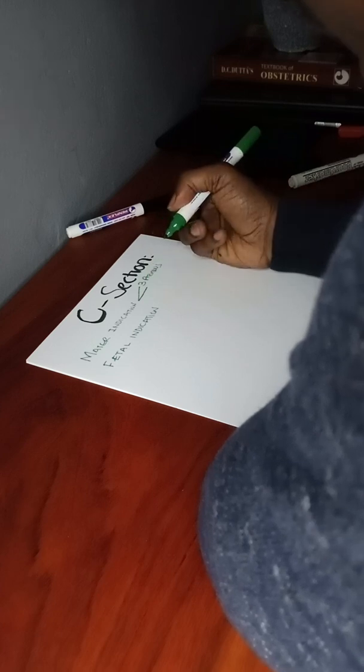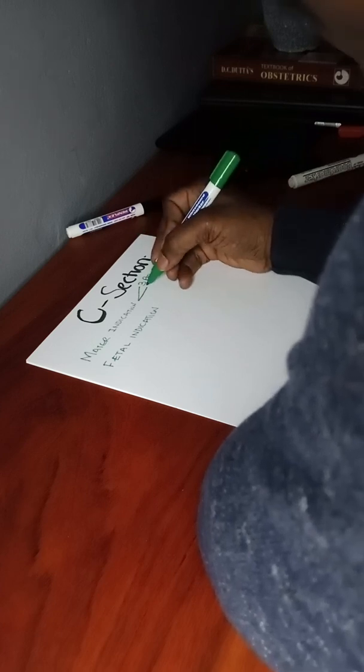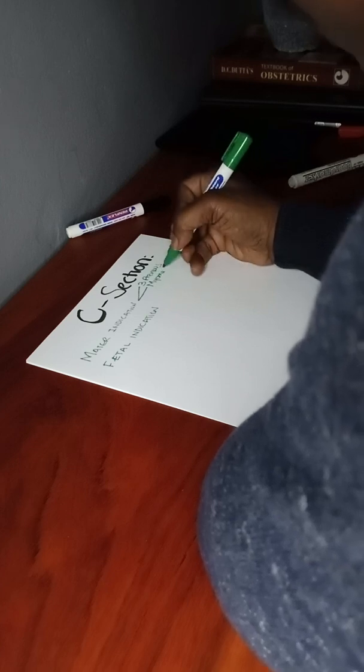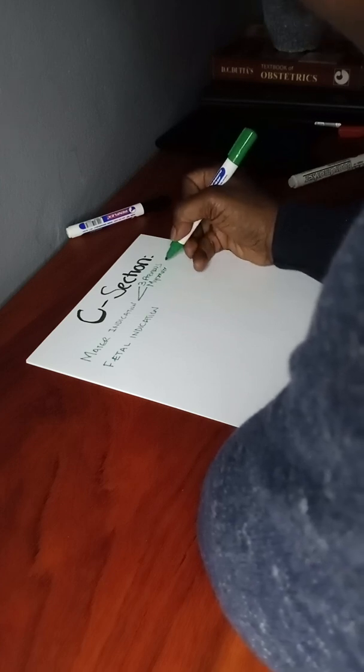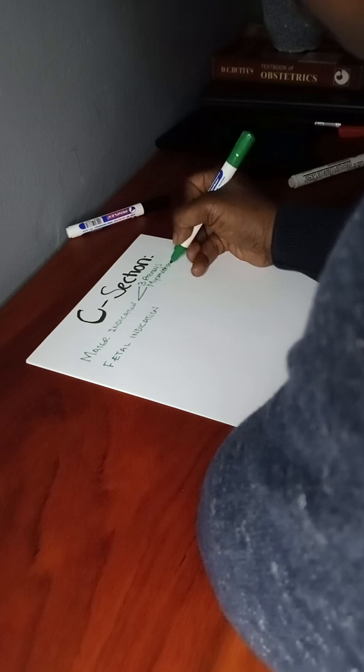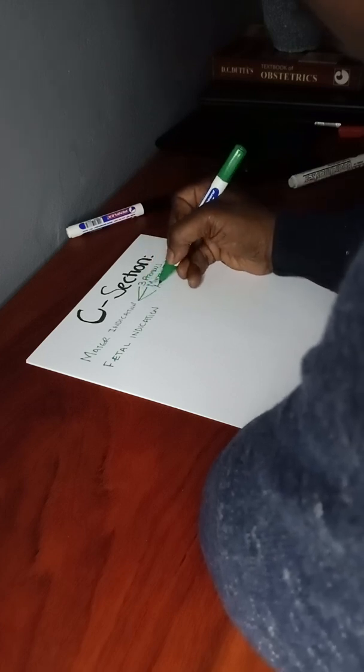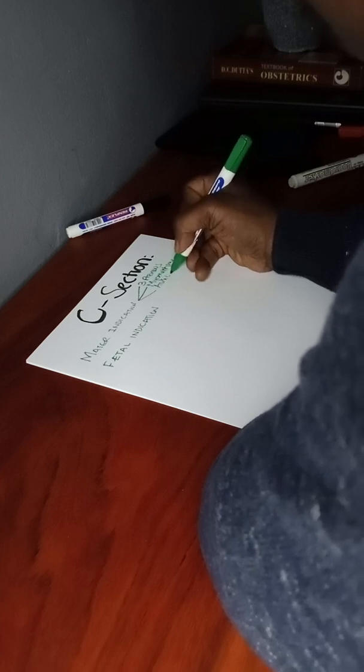We have conditions like a mother who had a myomectomy, meaning she had fibroids which were removed, and we can't allow this woman to go into labor, to reduce the risk of rupture. We have patients who have, for instance, an aortic aneurysm. All these patients, if they came in our labor ward, we would not allow them to go through a vaginal delivery.